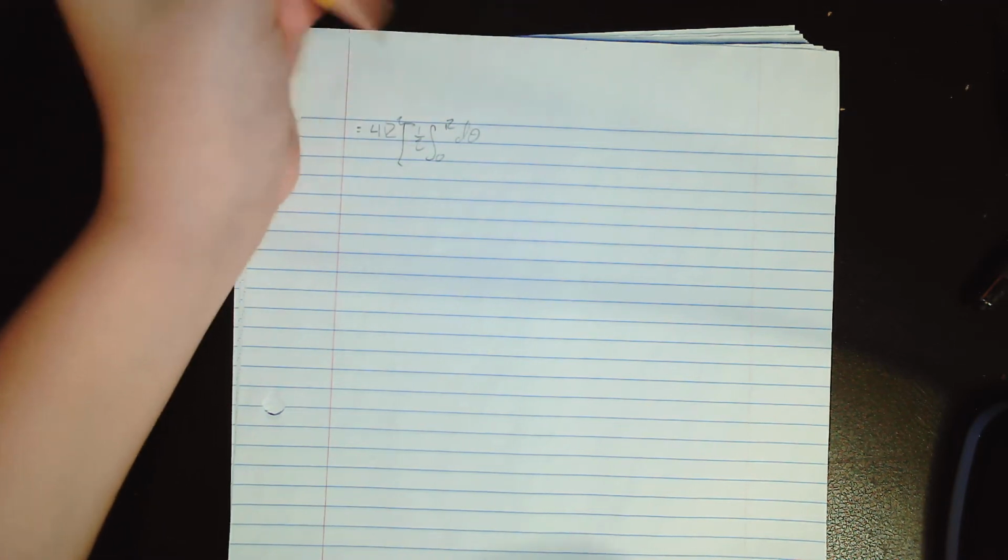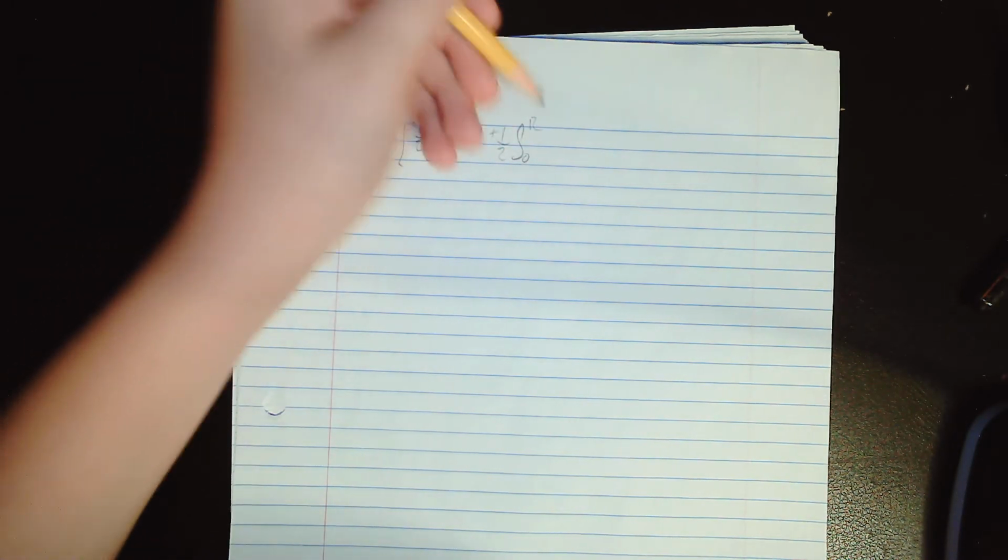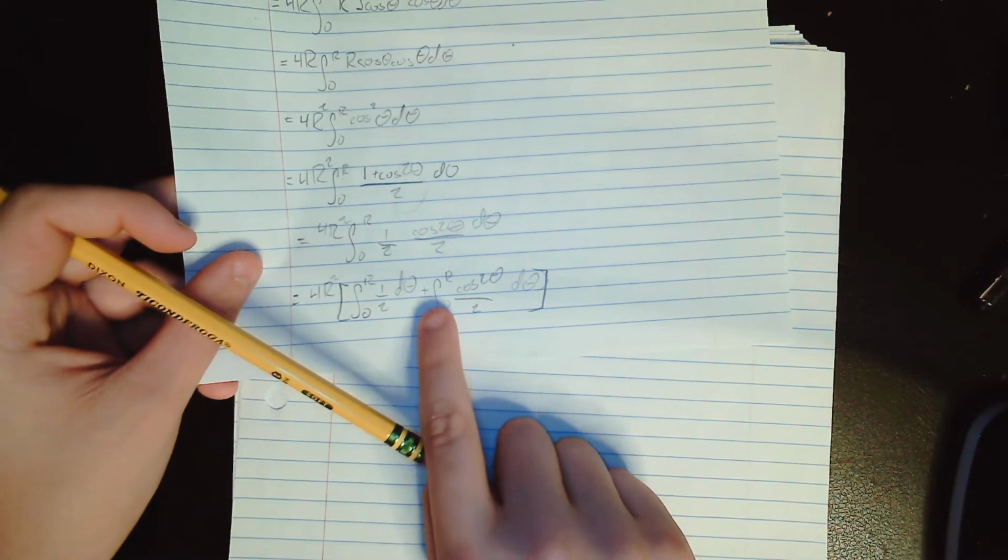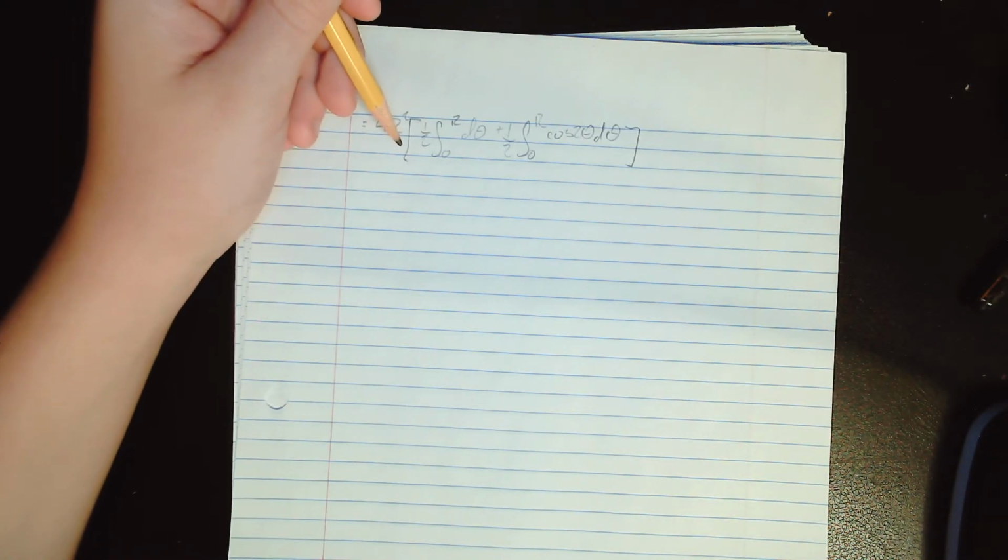So now, the next thing we're going to do, we're going to pull the 2 out of the other side. It'll make more sense when I show you. Bracket, 1/2 integral of 0 to r d theta. We're going to move the 1/2 to the front. Plus 1/2 integral of 0 to r, cosine 2 theta d theta. As you can see from our previous step, we pulled this 2 out in front, and it became 1/2.